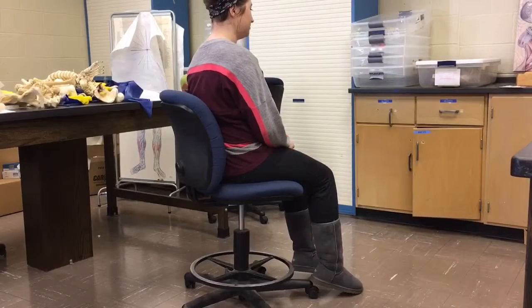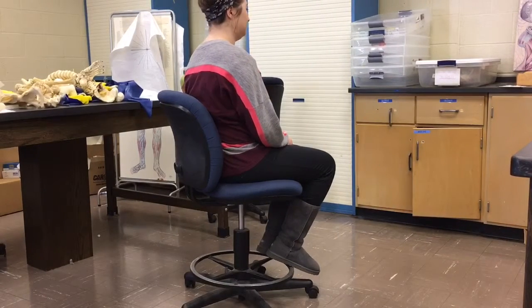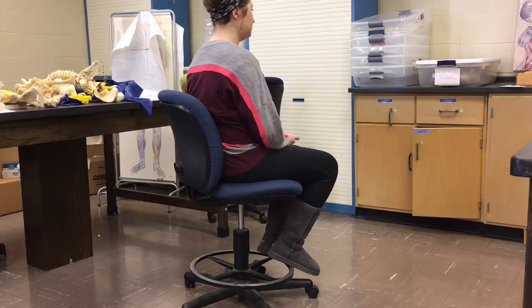So the three sets of actions of the shoulder: you have flexion and extension, which go across the sagittal plane. You have abduction and adduction, which go across the coronal plane, and you have medial and lateral rotation that go across the transverse plane.